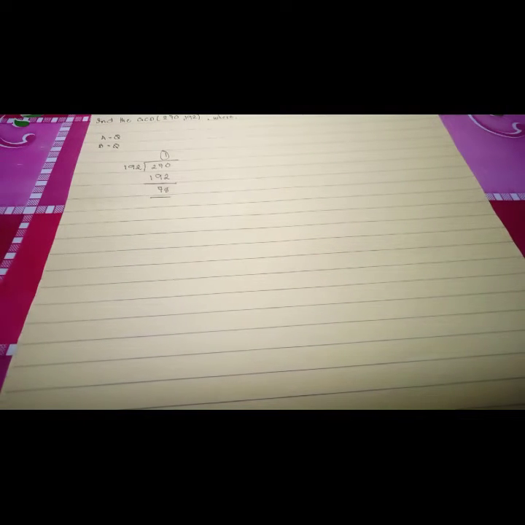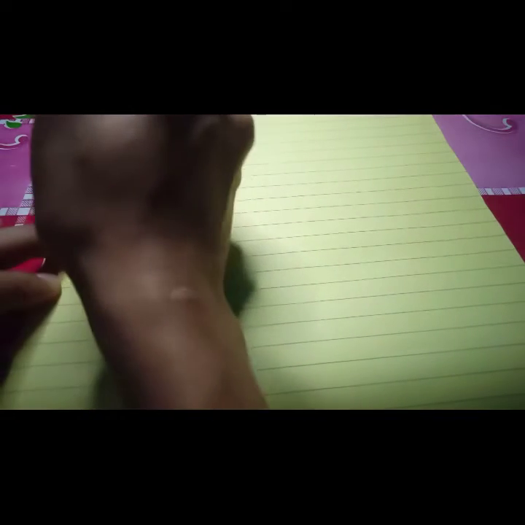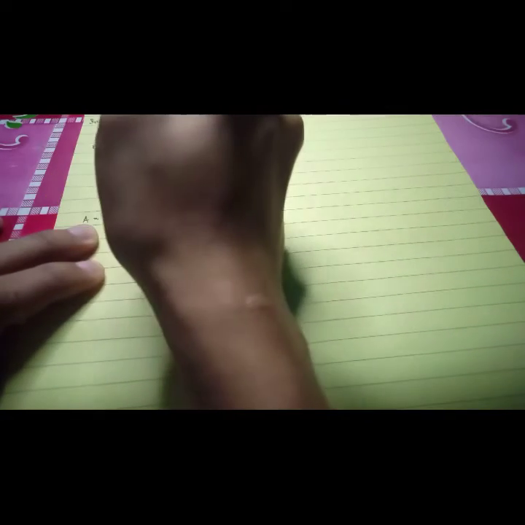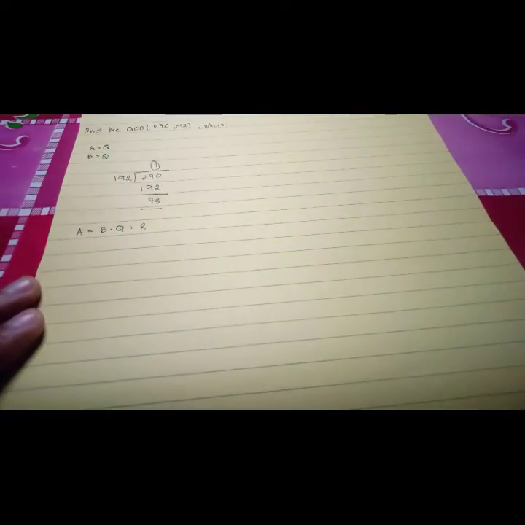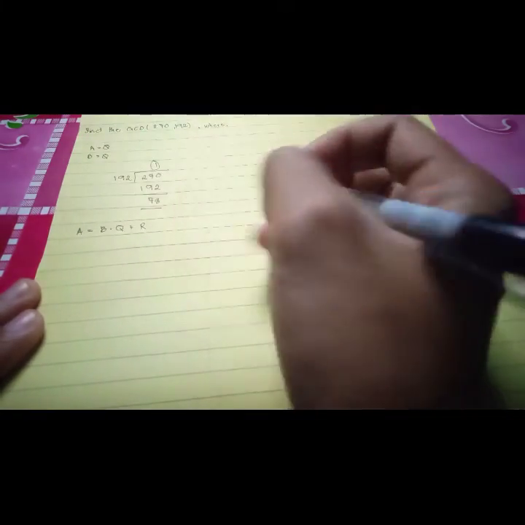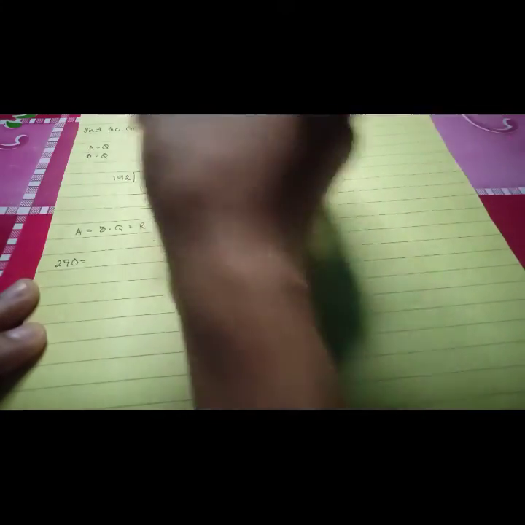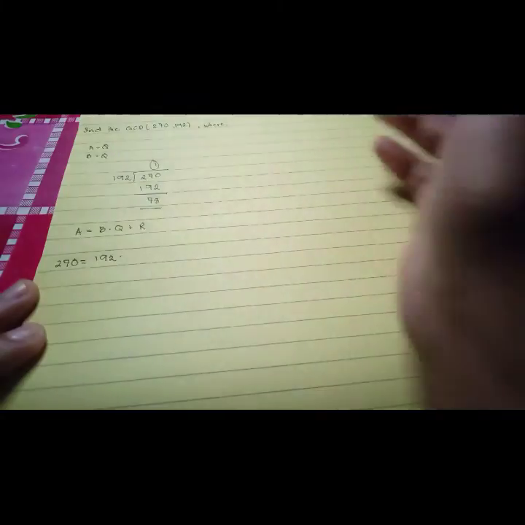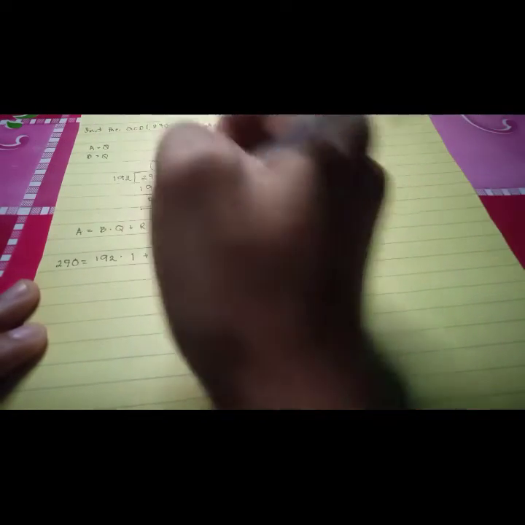So remember the quotient remainder form. We need to rewrite our equation. The quotient remainder form is integer a equals integer b times the quotient plus the remainder. So in this equation, our integer a is 270, equals the integer b, which is 192, multiplied by our quotient, which is 1, plus our remainder, which is 78.